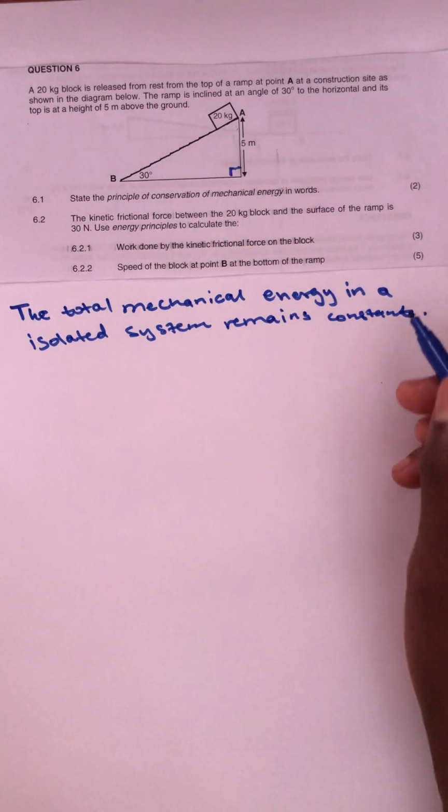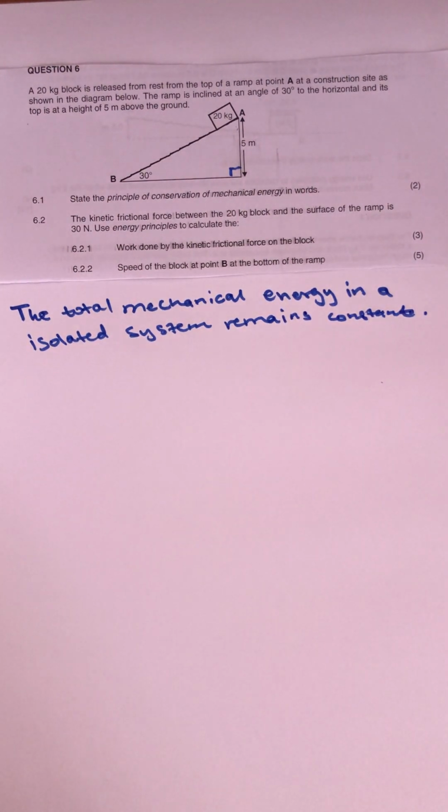This is how we state the principle of conservation of mechanical energy.